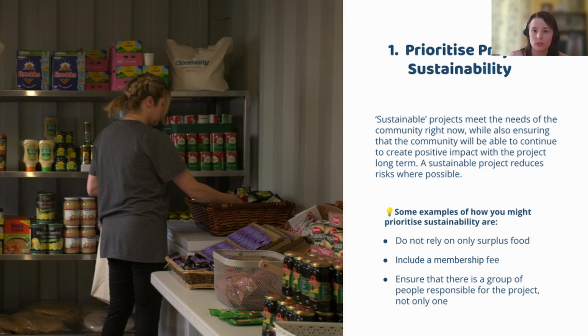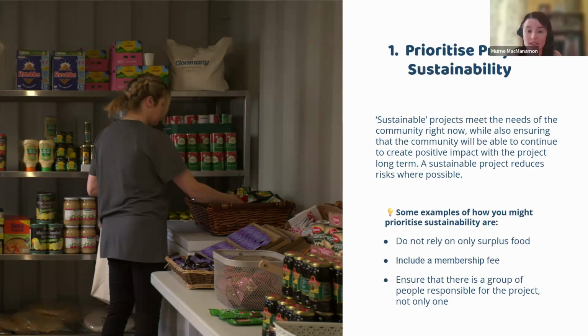So some examples of how you might prioritize sustainability are, first of all, by not relying only on surplus food. Surplus food is a great core food supply because it can be accessed for low or no cost. But due to its nature, it's also unpredictable and it can fluctuate over time. It can go up, it can go down. So for this reason, it's very important to have other sources of food to supplement your surplus food supply. So just not to rely on surplus food alone. And especially if you have local suppliers already, it is important to maintain those relationships.